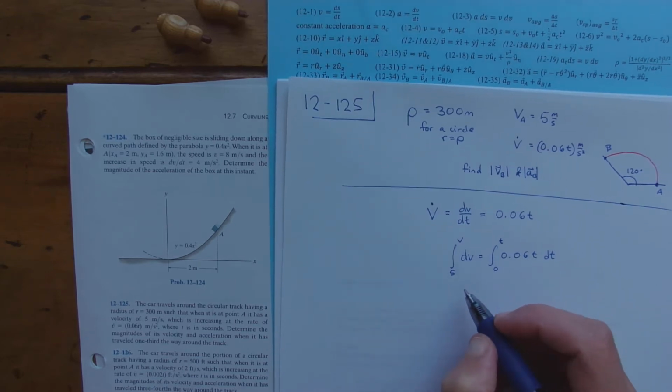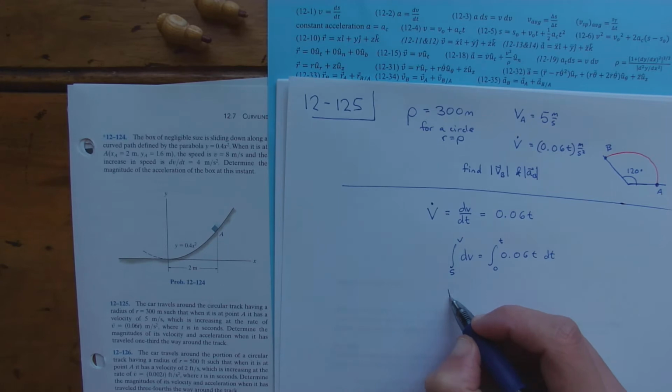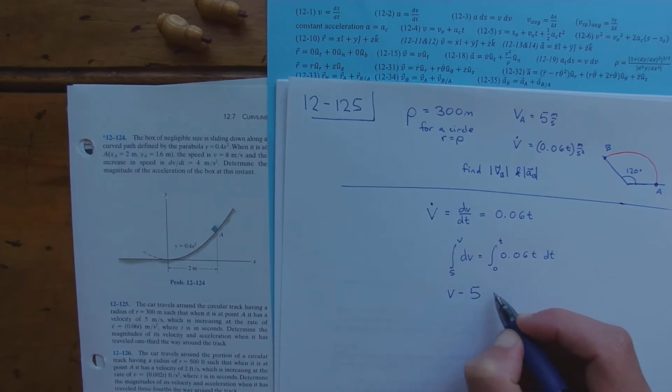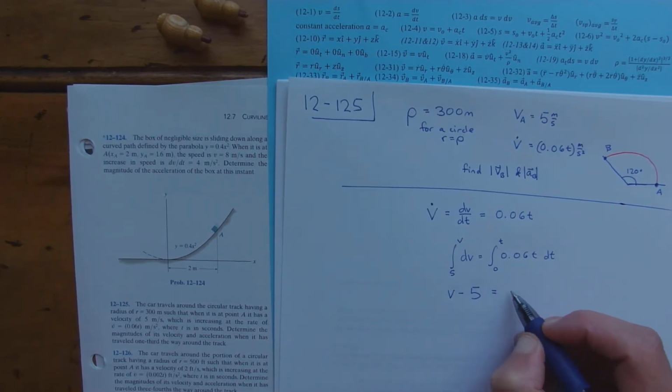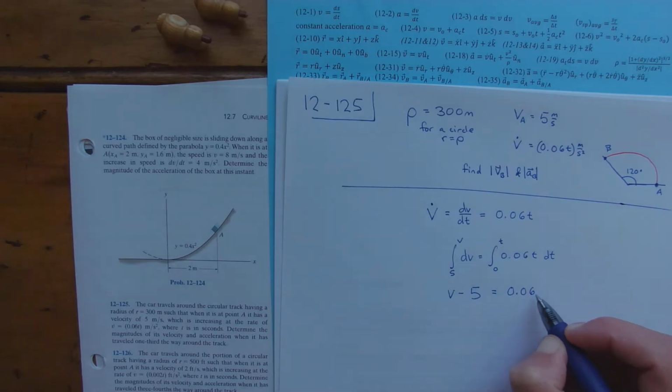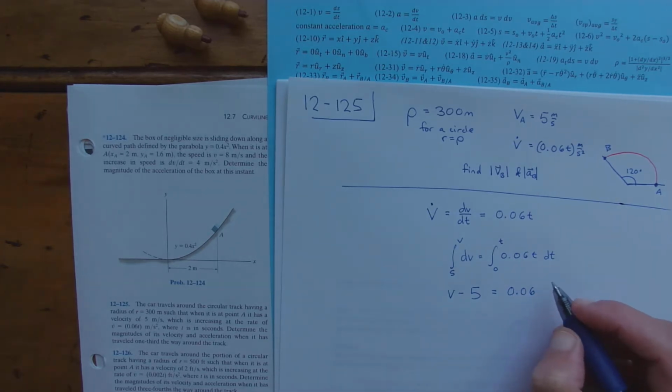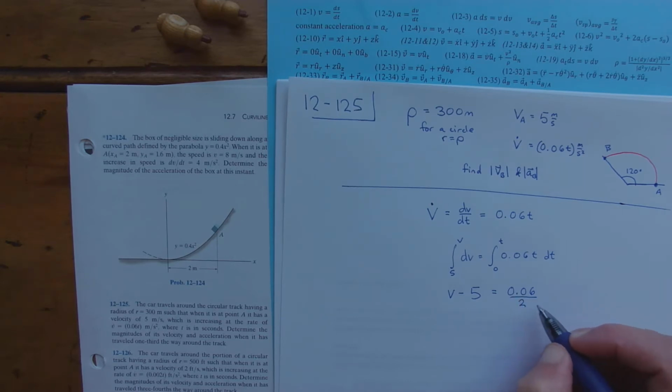So when I integrate on the left-hand side, I just get v, plugging in the limits of integration, that is v minus 5. On the right-hand side, I can pull out the 0.06. I integrate t with respect to t, I get 1/2 t squared. I plug in the limits of integration, let's just put the 1/2 in the denominator, and I get 1/2 t squared minus 0. So there you go.